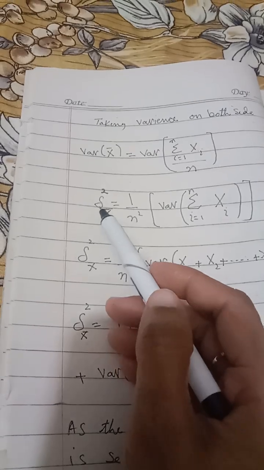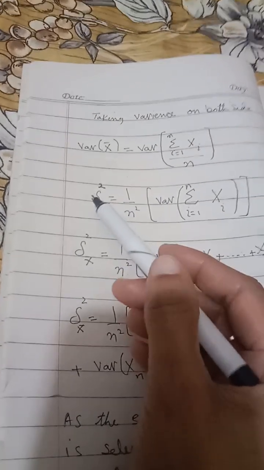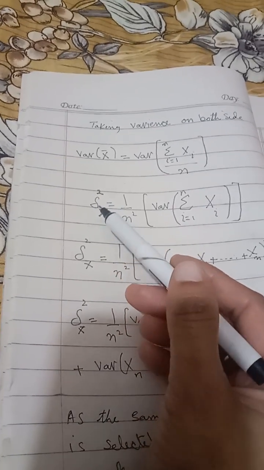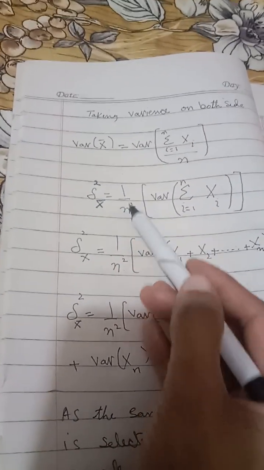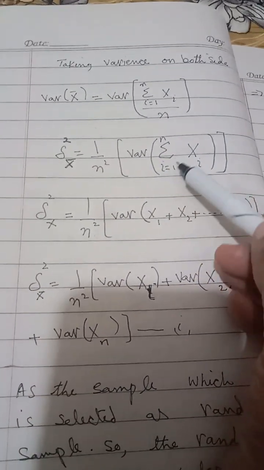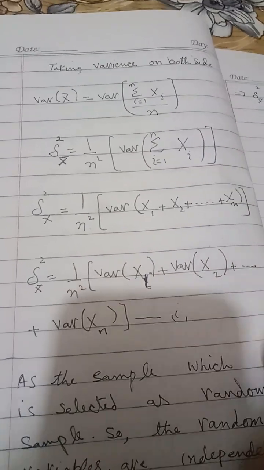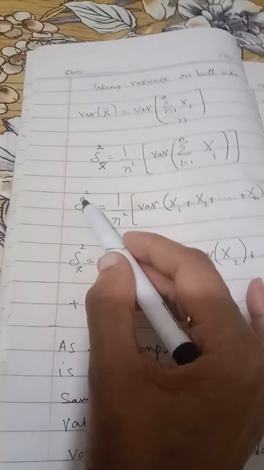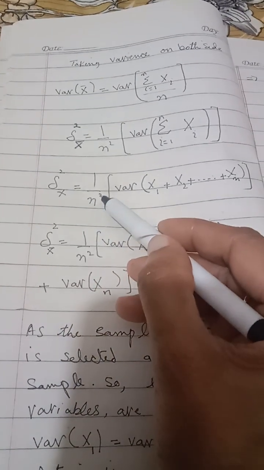Squaring, sigma square of x bar. Sigma is used to denote the standard deviation, and here the variance. Variance is equal to 1 upon n square times the variance of the summation of x i.